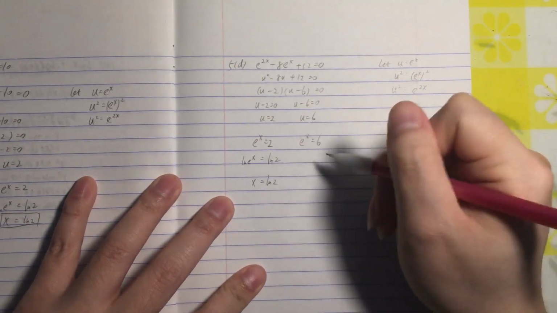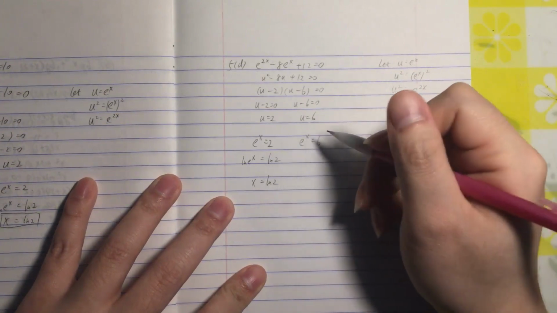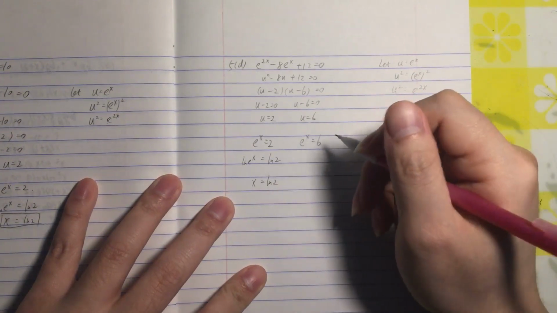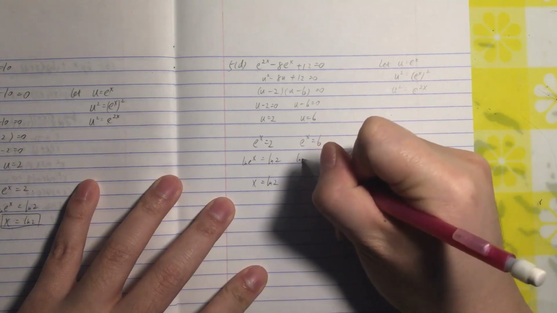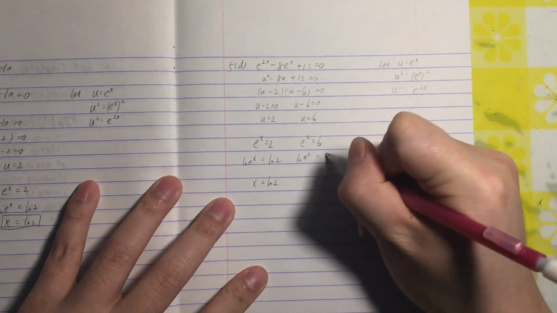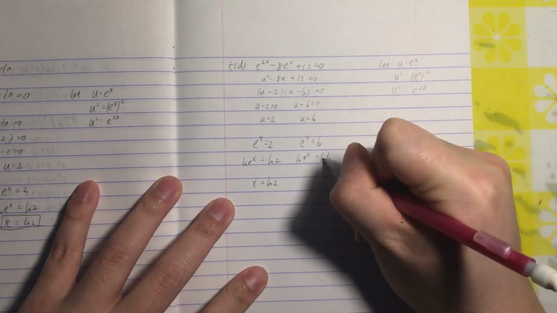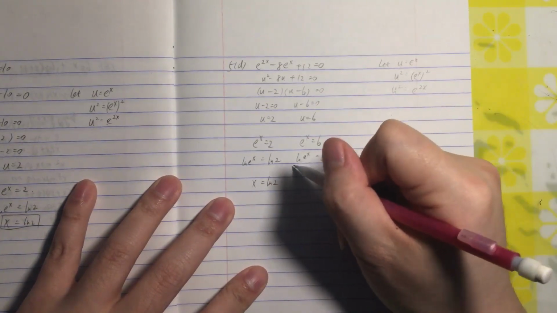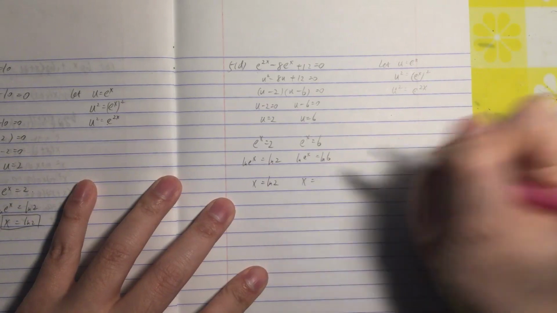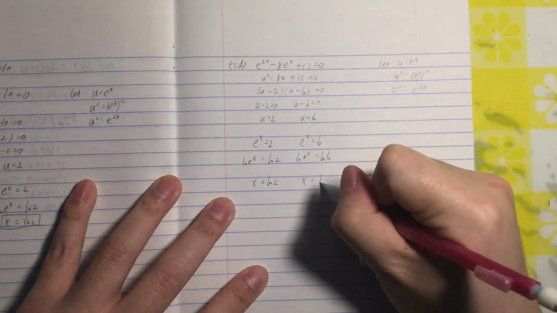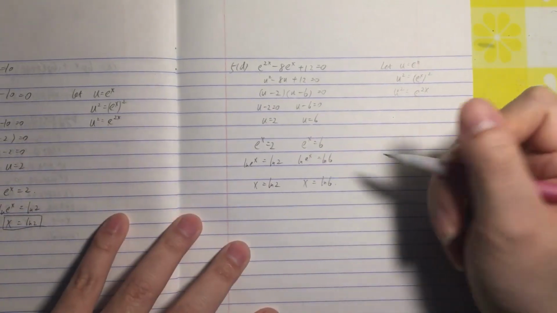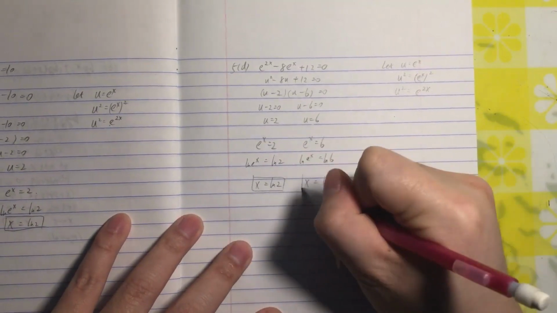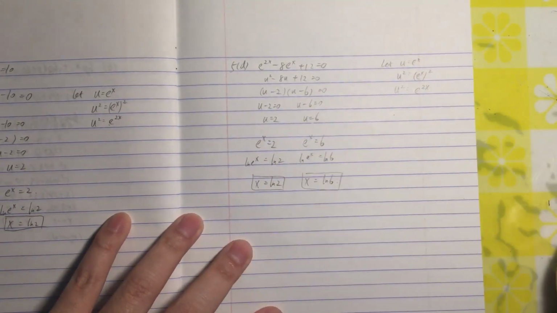In the second equation, do the same thing. We try to get x by itself, so apply ln to both sides. I get ln of e to the power of x equal to ln of 6. On the left side here, ln cancels e, we get x by itself. On the right side, leave it in the exact form, ln of 6. So those are the solutions of this equation. There are two solutions.